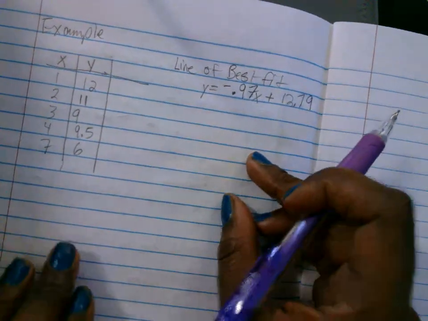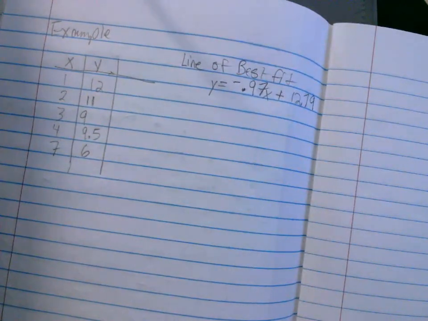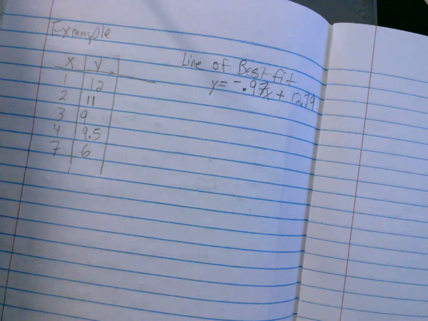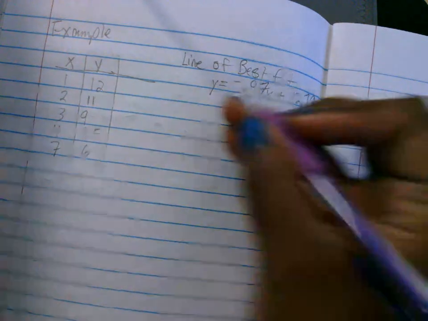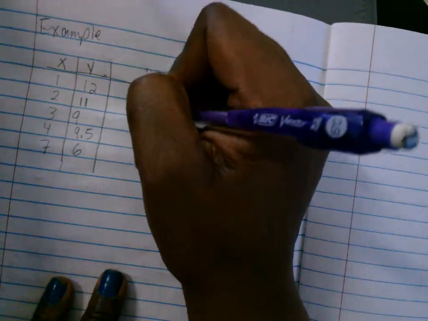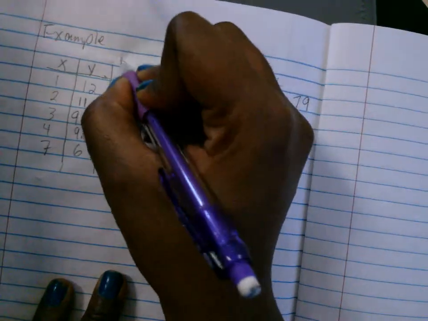I'm stuck. Where you stuck? Just press enter. You didn't press enter. You see that little comma here, you can delete the comma and press enter now. Okay. Oh, okay. I didn't know how to start this. Okay. So now we're gonna find our predicted y values.